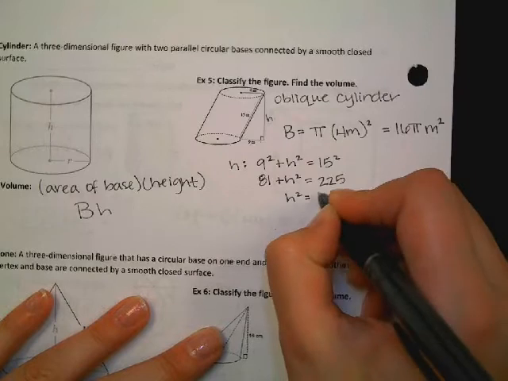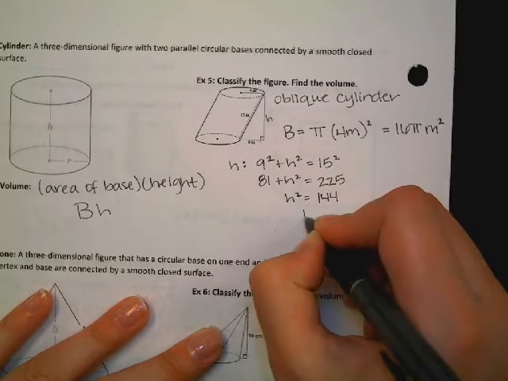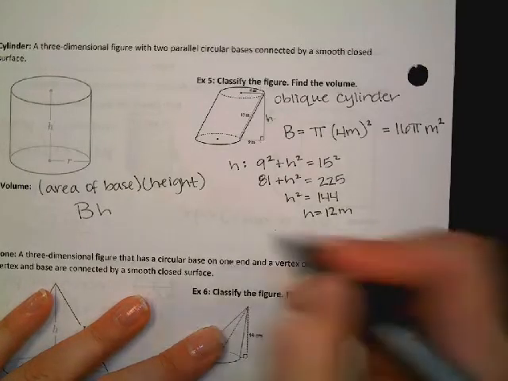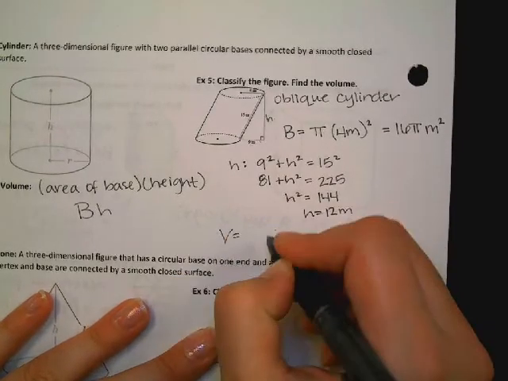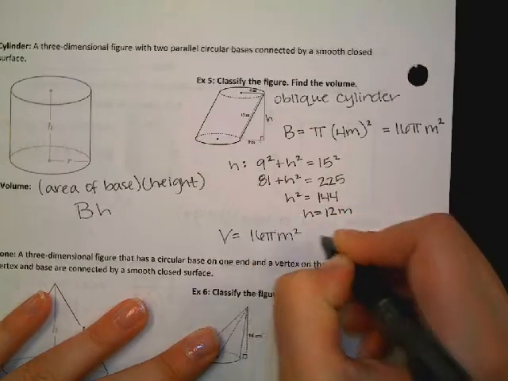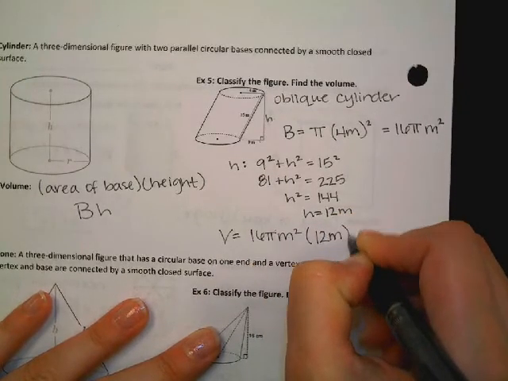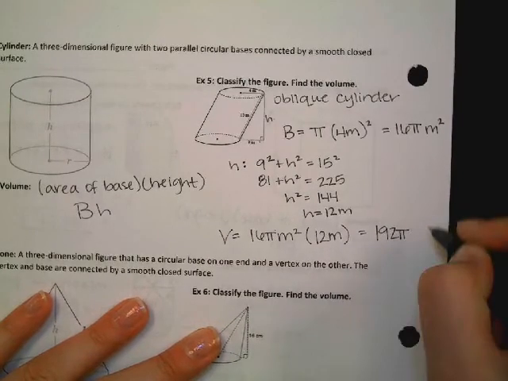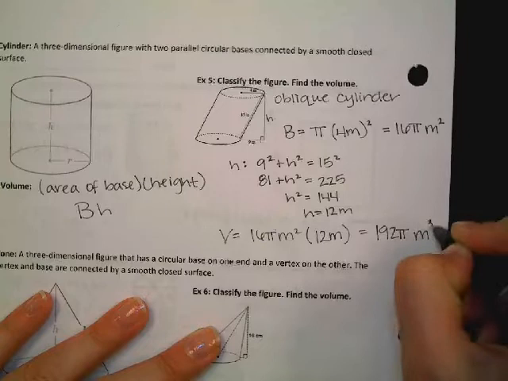225 minus 81 is 144. And so the height is 12 meters. So now we can go ahead and find the volume. We have the area of the base, 16 pi meters squared, times the height, which is 12 meters. And so the volume is 192 pi meters cubed.